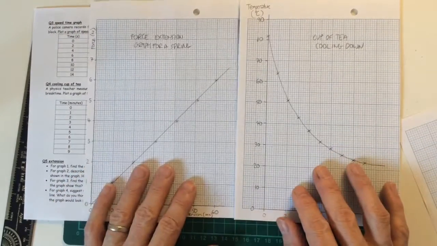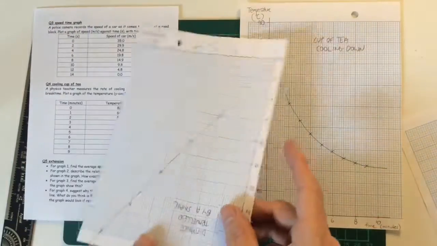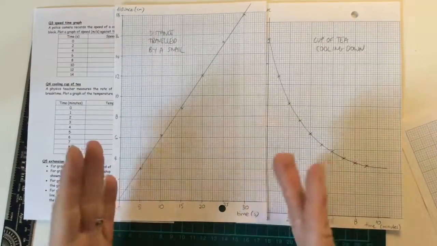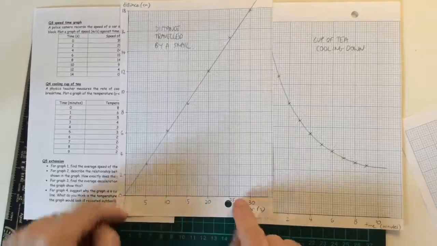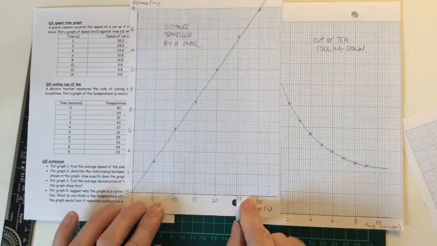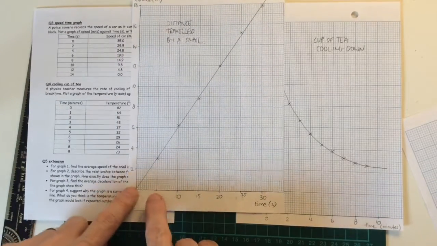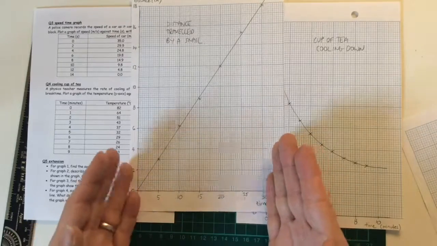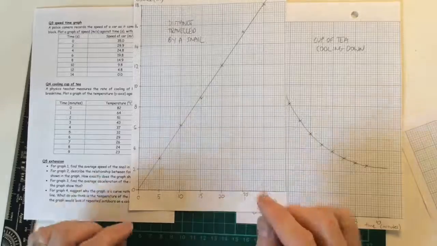So there's a few graphs plotted, and you can see that one of the most important things is getting the scale right at the beginning. Spend a bit of time on it. Think it through before you put your pencil on the paper. Go through step by step, thinking going up in 2s, going up in 5s, going up in 10s. See whether your values will fit before you actually plot the graph.